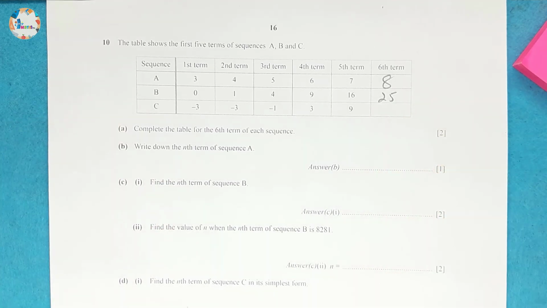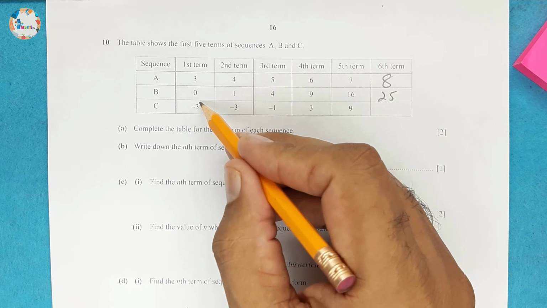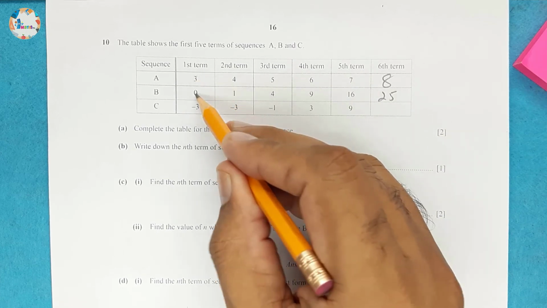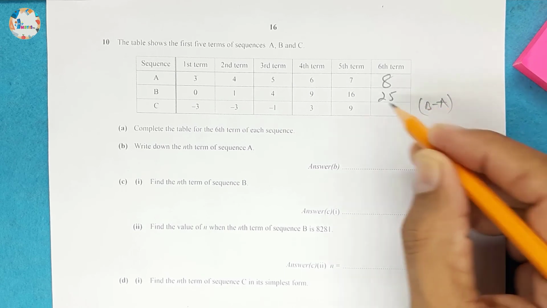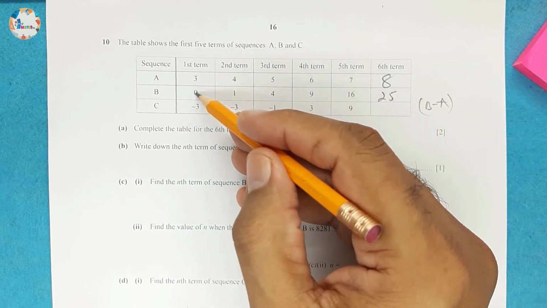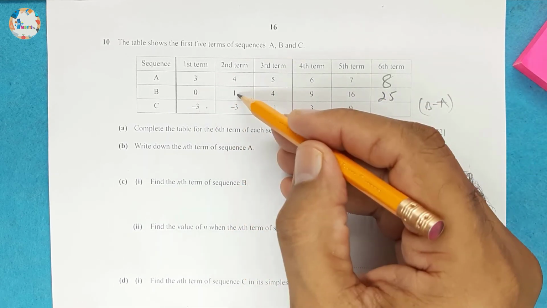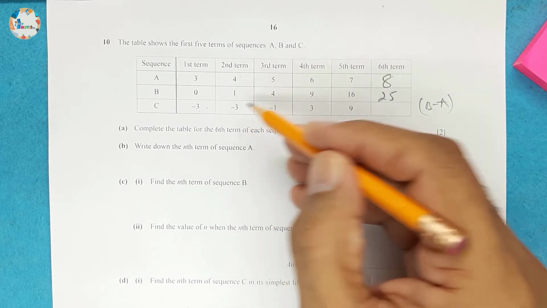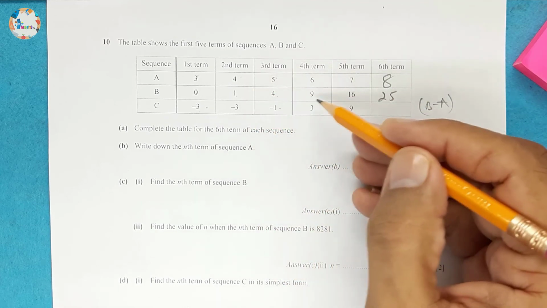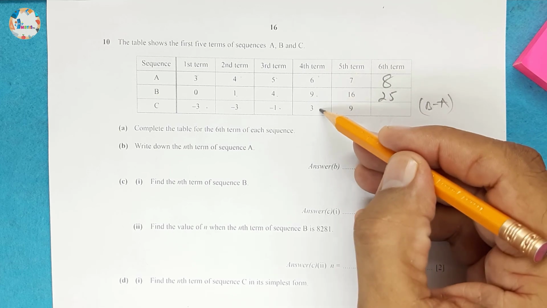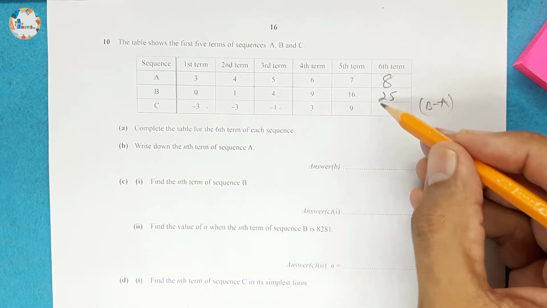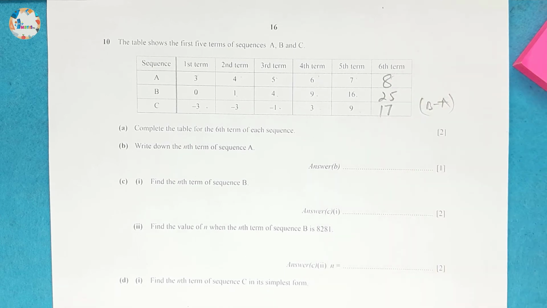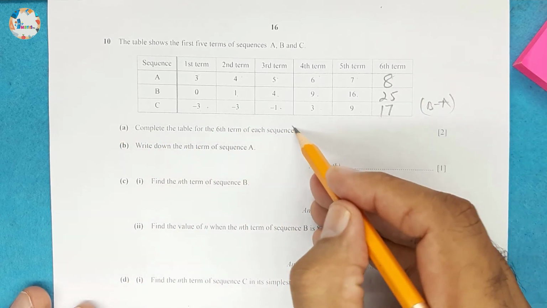So we have to find the next value. If we check, basically they are doing this minus b minus a. So this is basically b minus a, which is resulting to this one. 0 minus 3, 1 minus 4, minus 3, 4 minus 5, minus 1, 9 minus 6, 3, 16 minus 7, 9, 25 minus 8 will be 17 over here. We have completed the table.